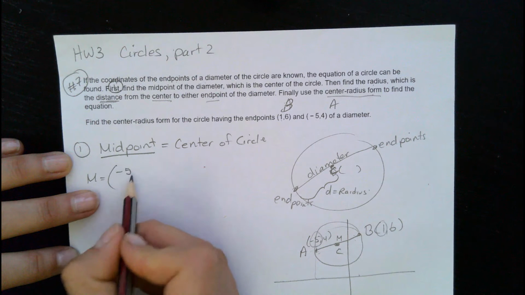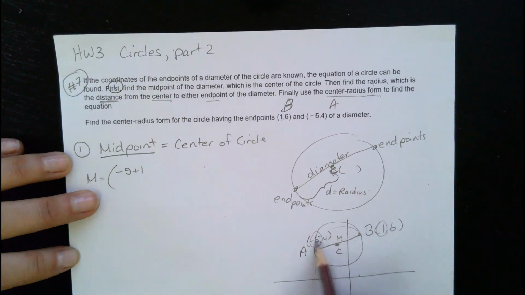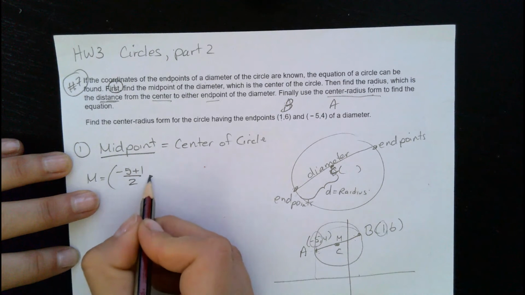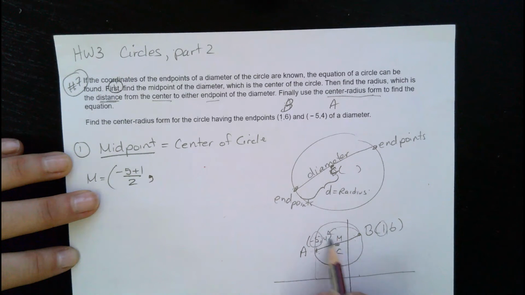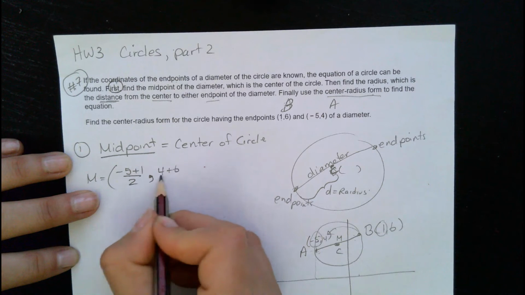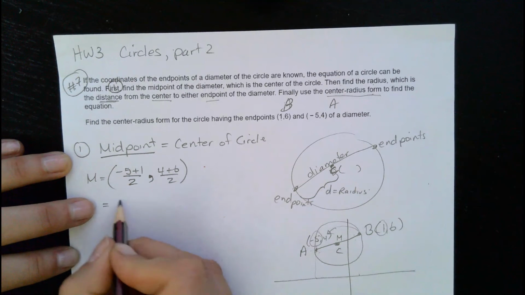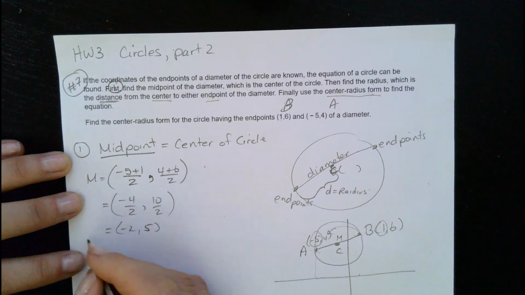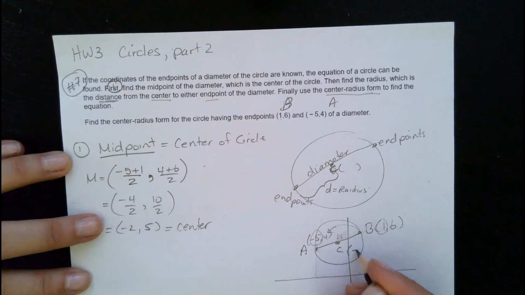So -5 plus 1, I take the x's, divide by 2, and then I do my y's, 4 plus 6, divide by 2, and that gives me -4 over 2, 10 over 2, which gives me the midpoint, which is also the center. So now I know the center of my circle. It's -2 and 5.